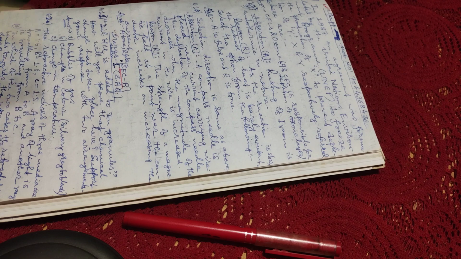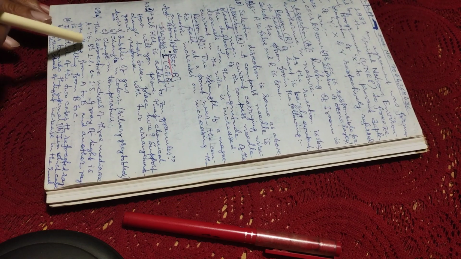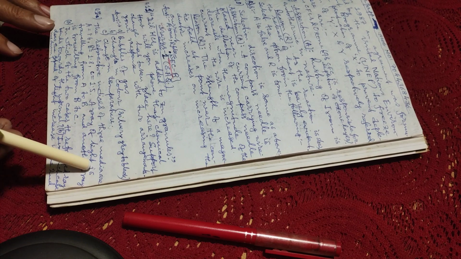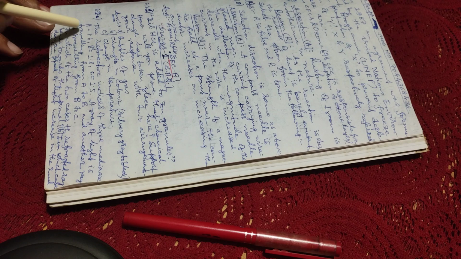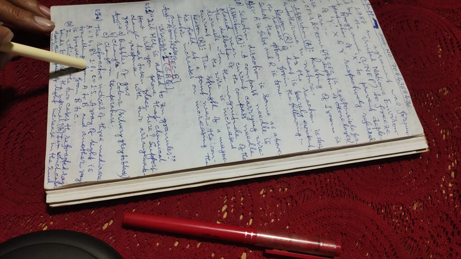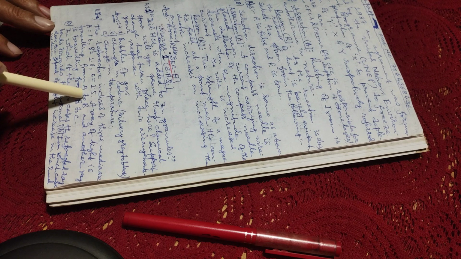Okay. Next question, number 12. The refractive indices of 3 media are A equal to 1.6, B equal to 1.8, C equal to 1.5.